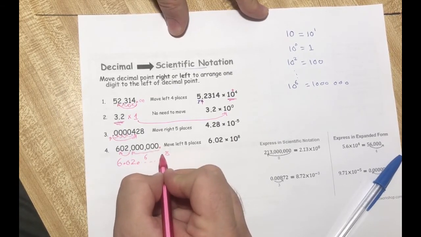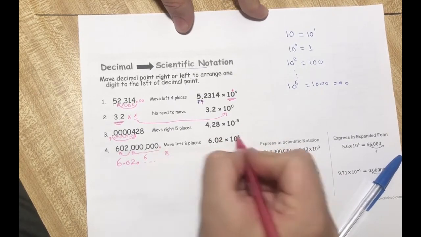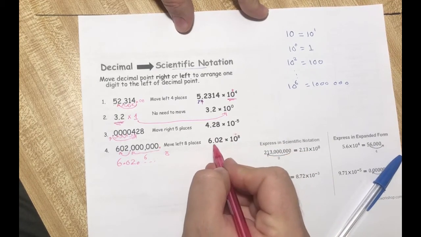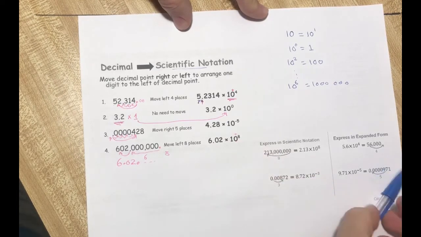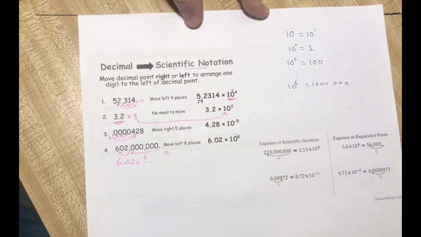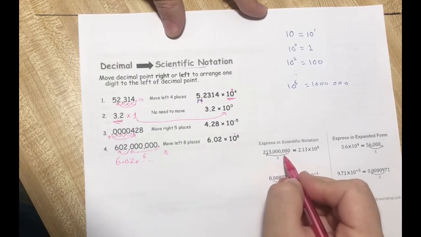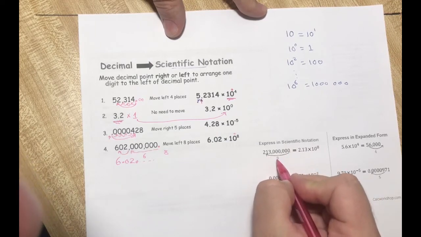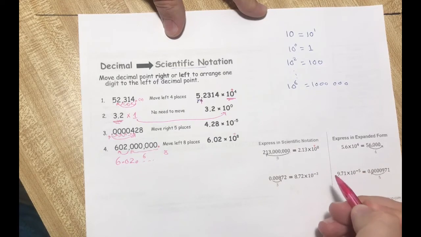Then we multiply by 10 to plus 8 in this case, and our number is 6.02 multiplied by 10 to plus 8. We have different examples, but they are the same. We move the decimal point to the left 8 steps, then we multiply by 10 to plus.